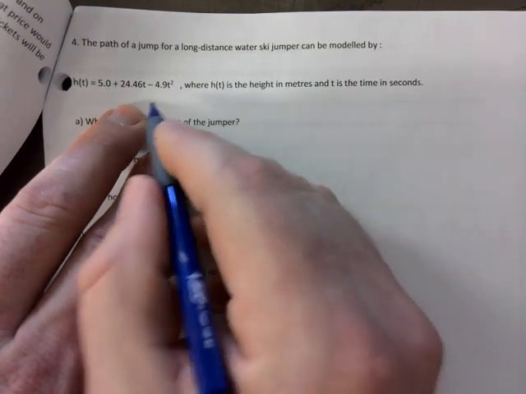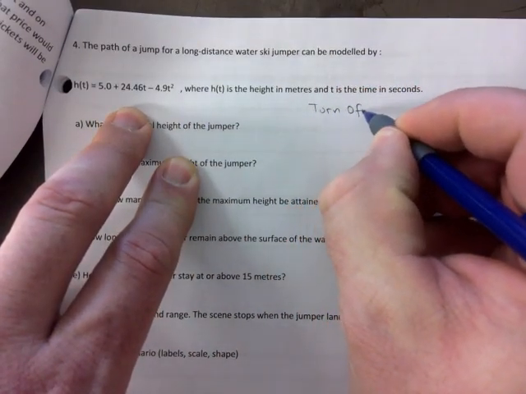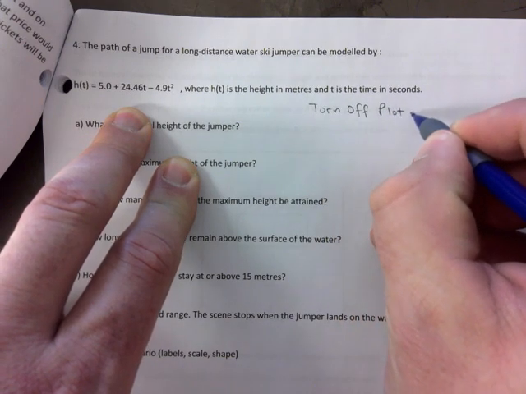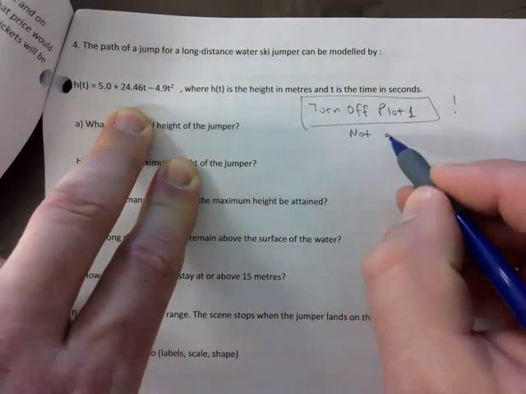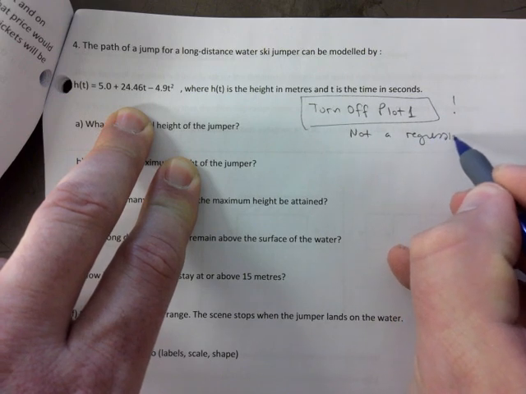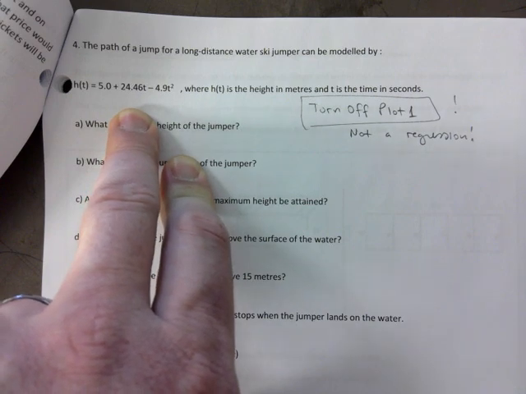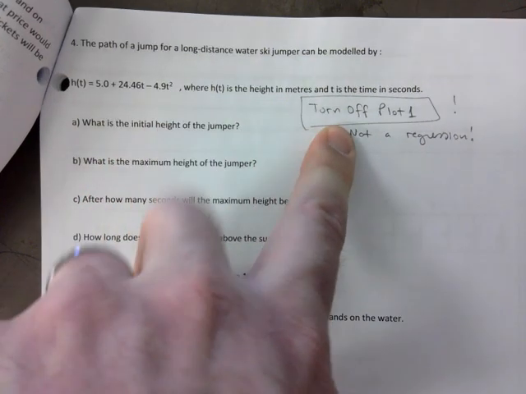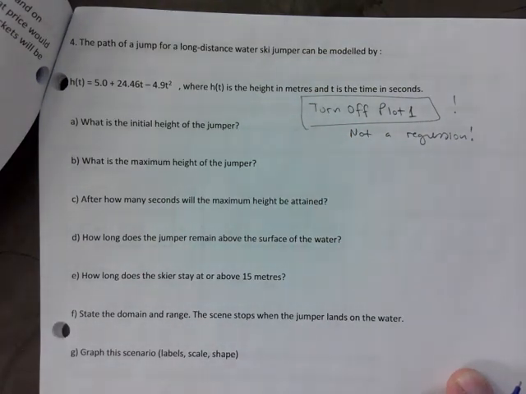I should say this under here. I will say turn off plot 1. Okay, this is on page 60. Because it's not a regression. You are given the equation, so therefore turn off plot 1, and I'm telling you that because your calculator will sometimes complain when you try to graph. It'll say it can't do it, right? So you turn off plot 1, it will solve the problem for you.